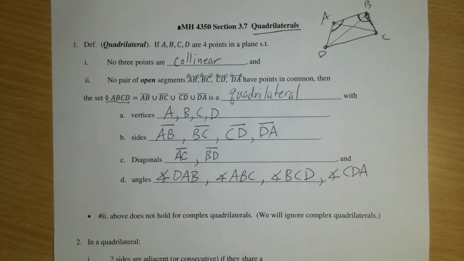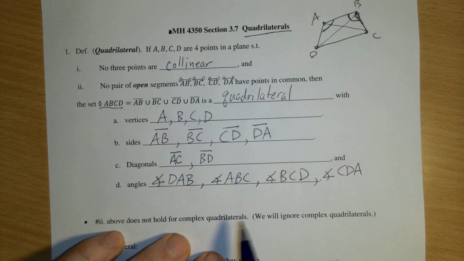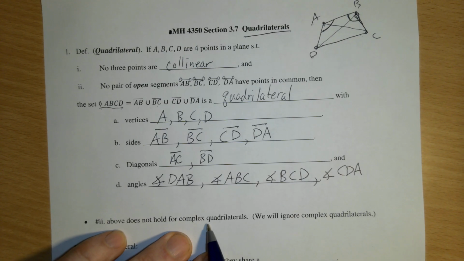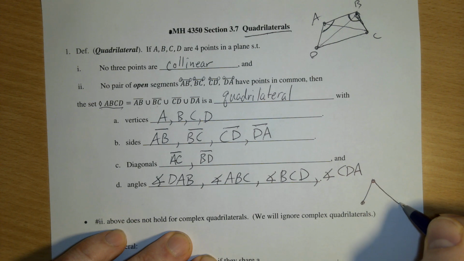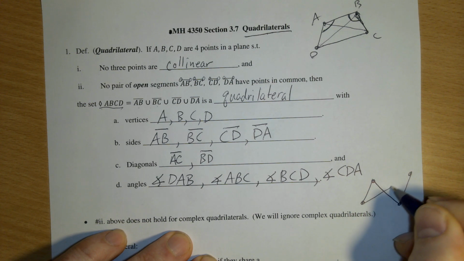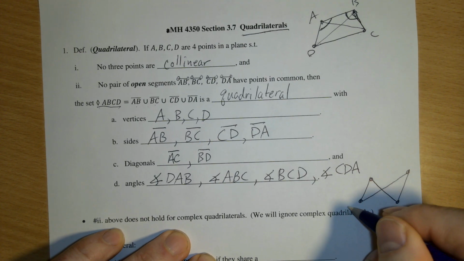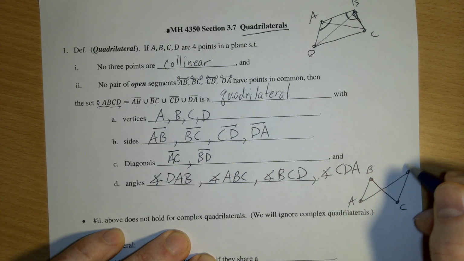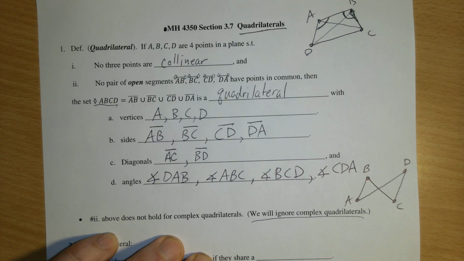Okay, that's the definition. Now, one little caveat here. We are not going to deal with complex quadrilaterals. A complex quadrilateral would be one like this, where we specifically have the diagonals crossing. So it would be A, B, C, D. We're not going to deal with those, so we're just going to ignore those for now.